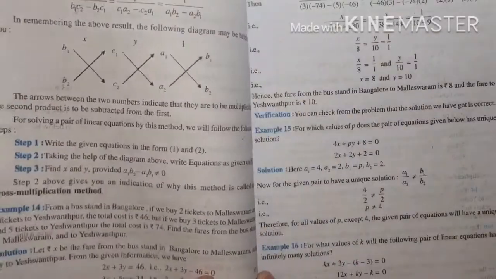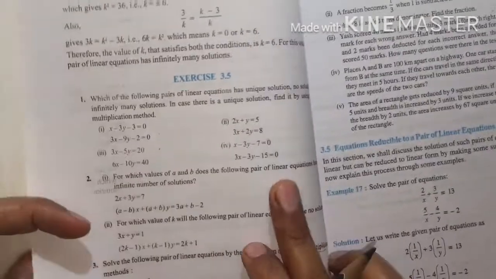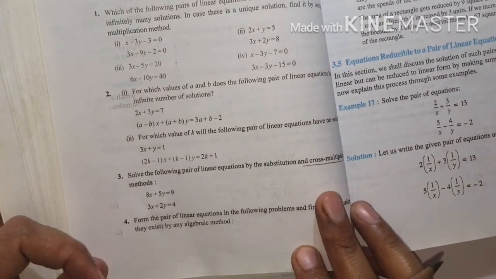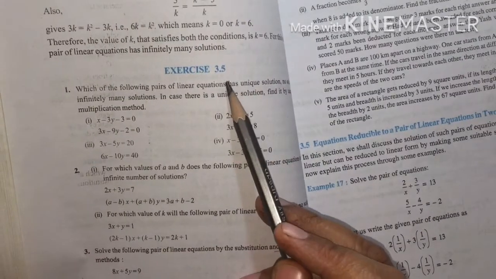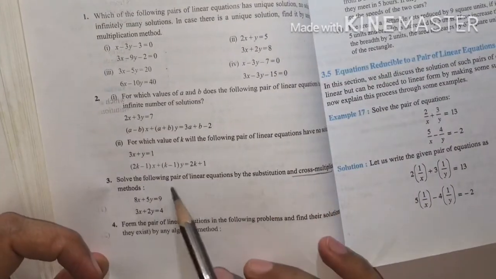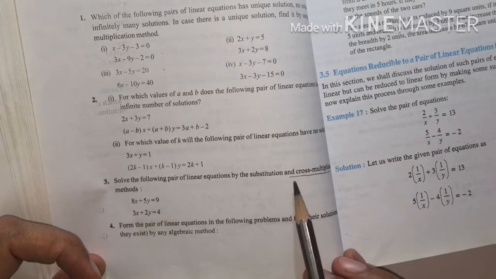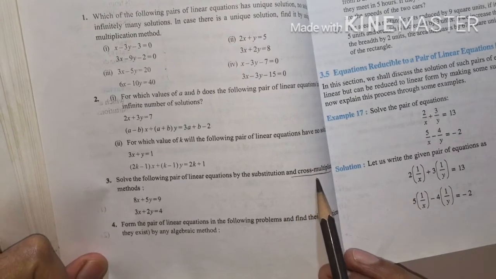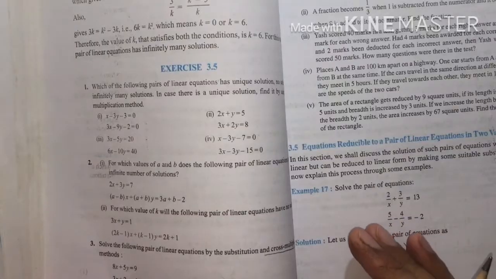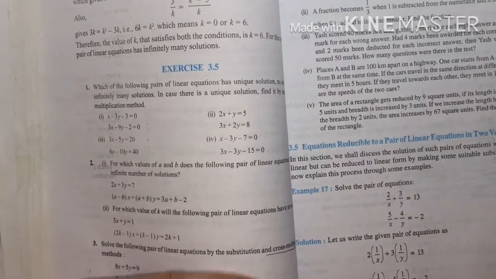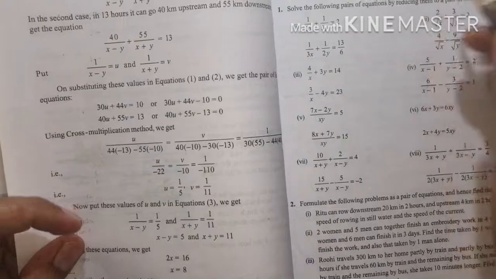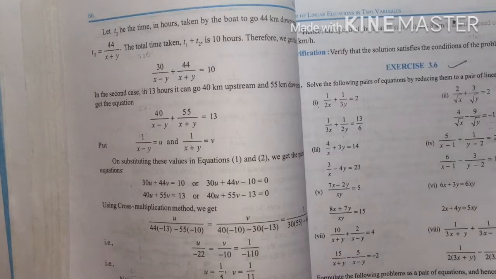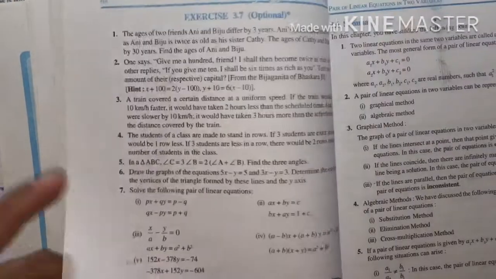We will not do this method, and all questions based on the cross multiplication method have been deleted. Like question number 3 in exercise 3.5: solve the following pair of linear equations by substitution and cross multiplication method. Cross multiplication method we will not do. The sums based on it we will not do. All other exercises and sums we have to do. Exercise 3.6 we have to do. So from chapter 3 only the cross multiplication method is removed.